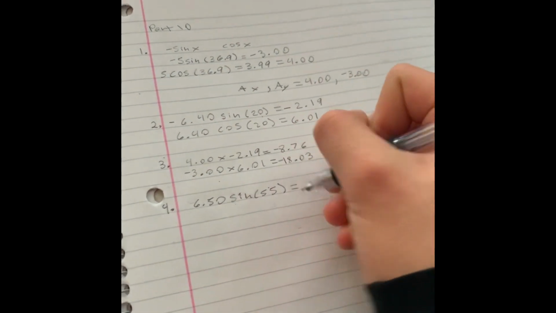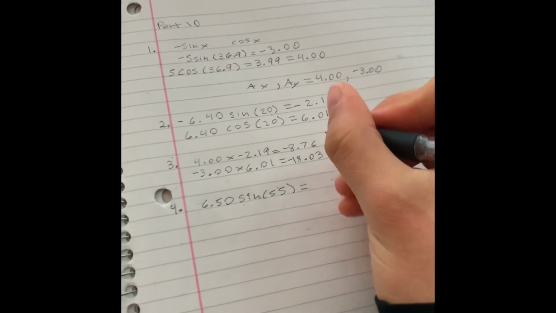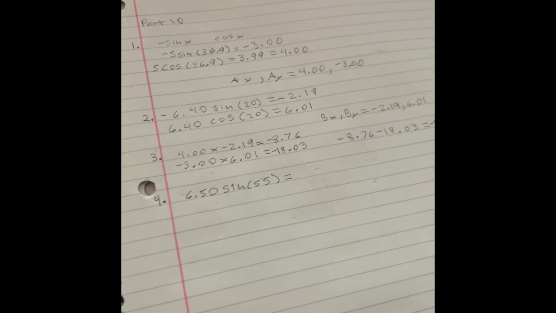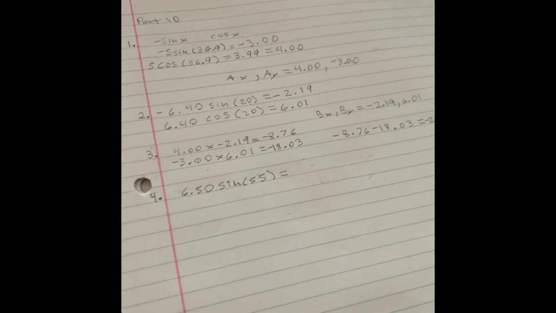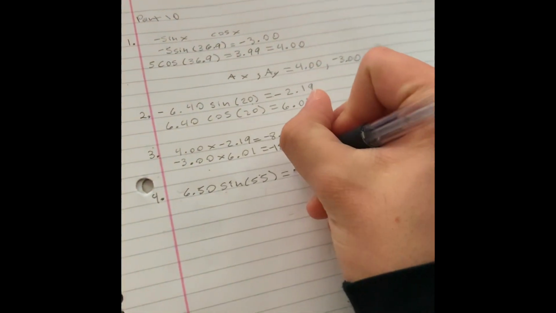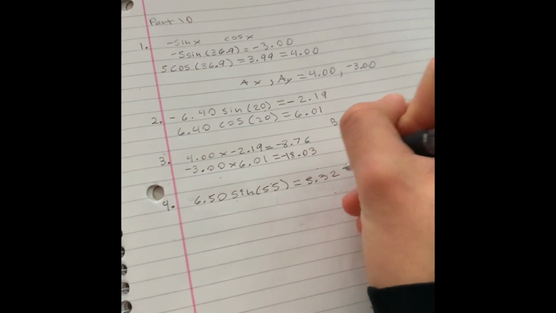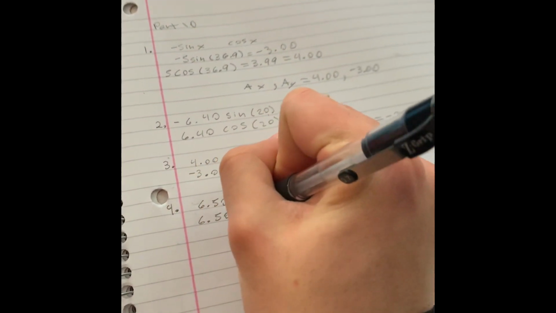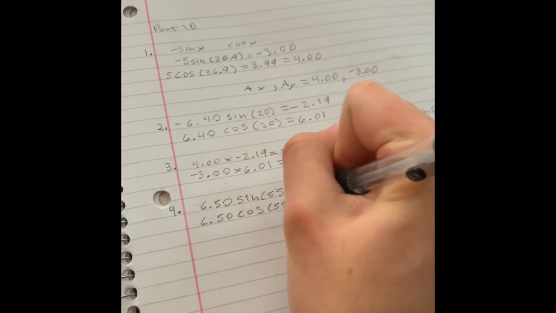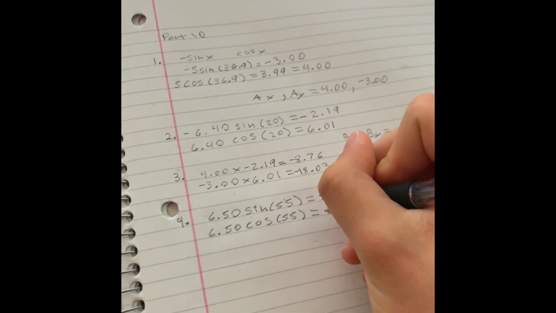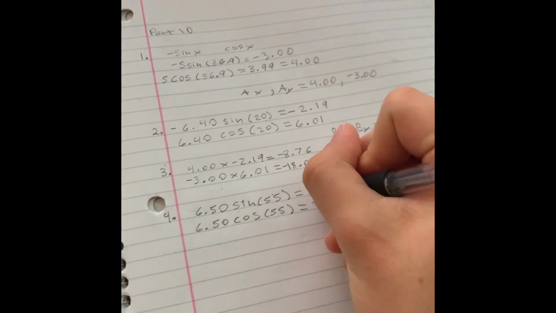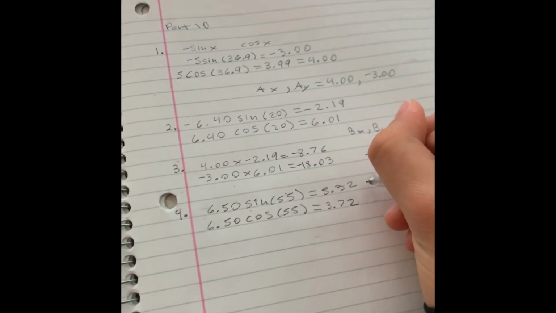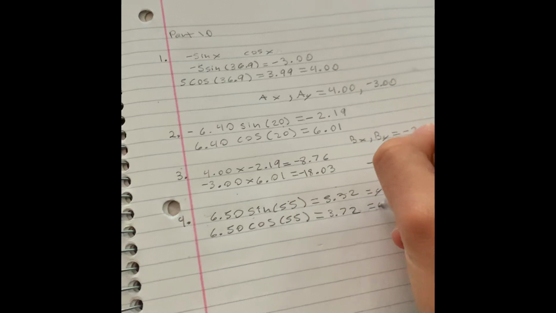This will give us our y, which, typing that in the calculator, gives us 5.32. Now if we do that for the cosine, that will give us 3.72. Okay, now this is going to be our y, and this is going to be our x.